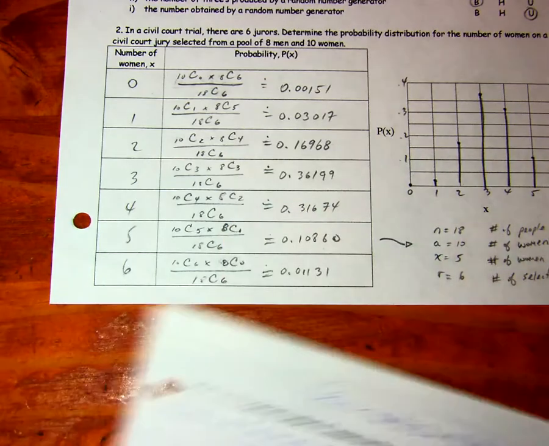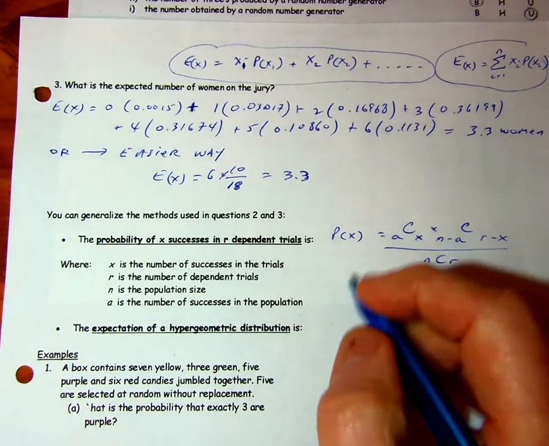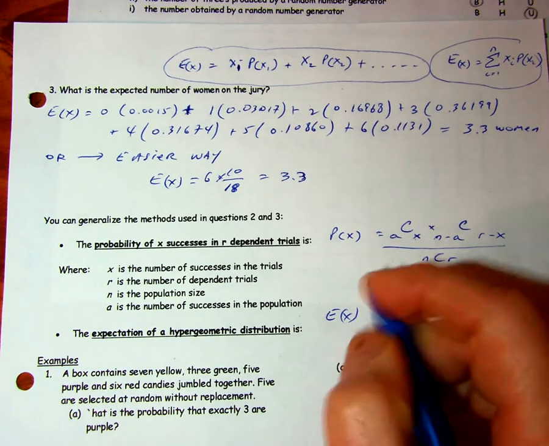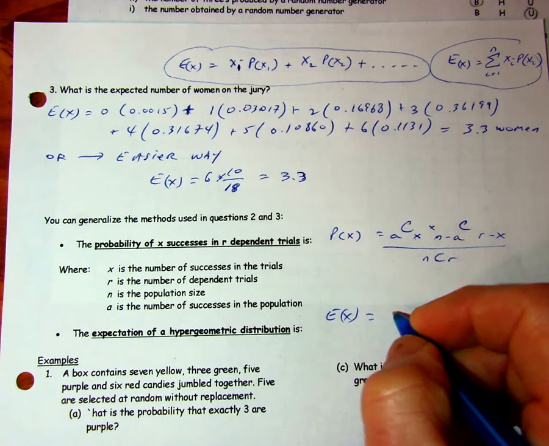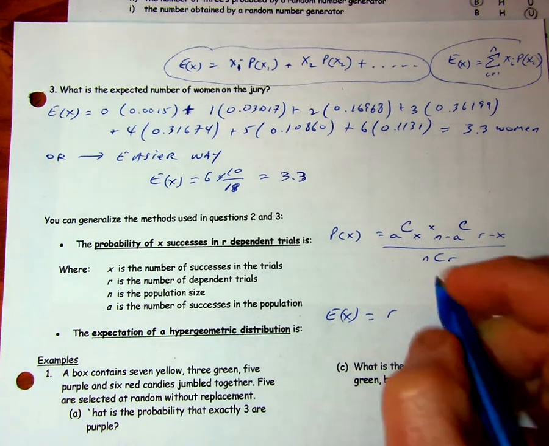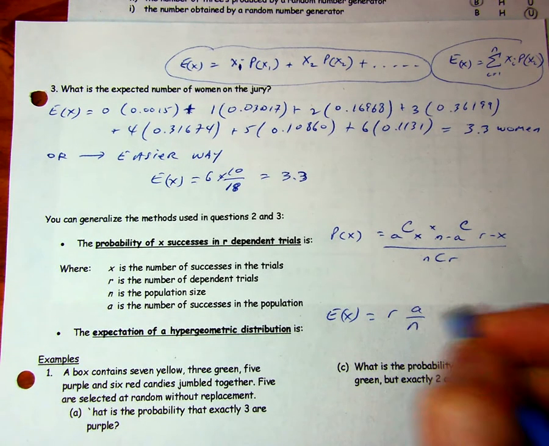It's exactly what we just did. And then the expectation is simply R times A over N.